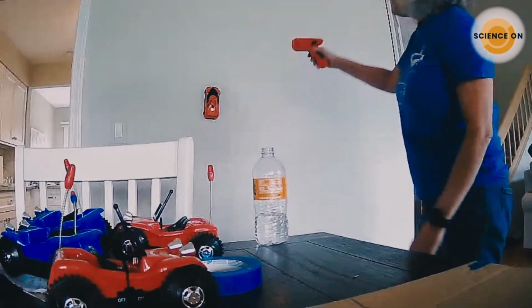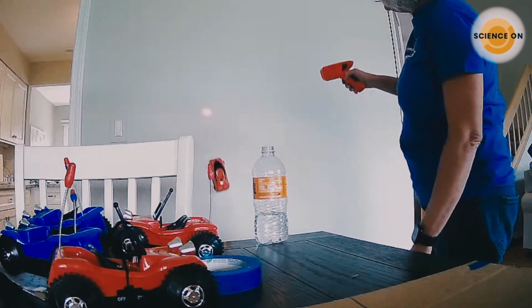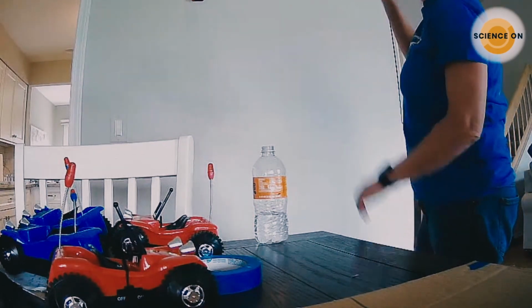Can you see him? He's on the wall. Isn't that just amazing? And you may ask, how does that work? And what we say is, we'll leave that to another time.